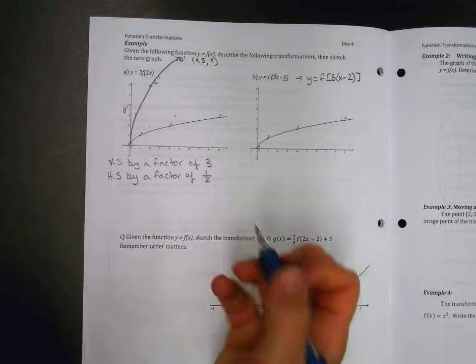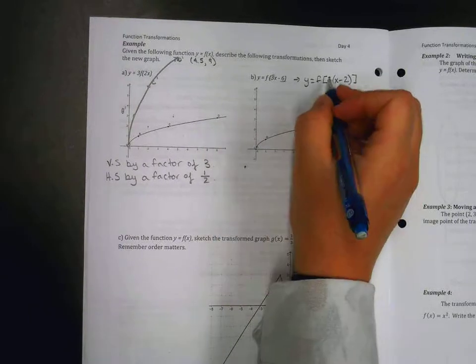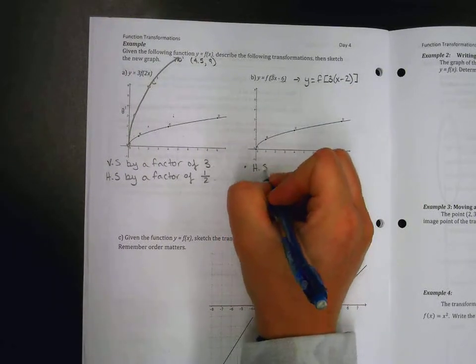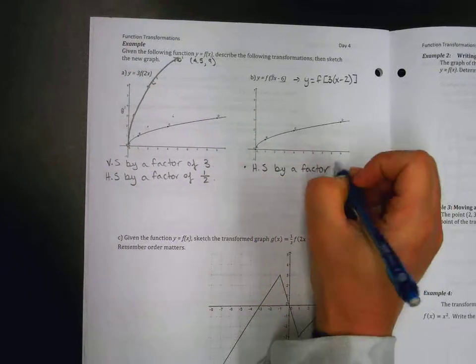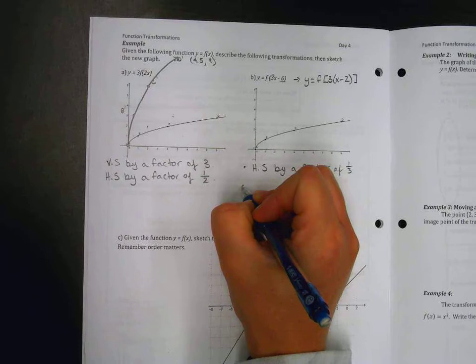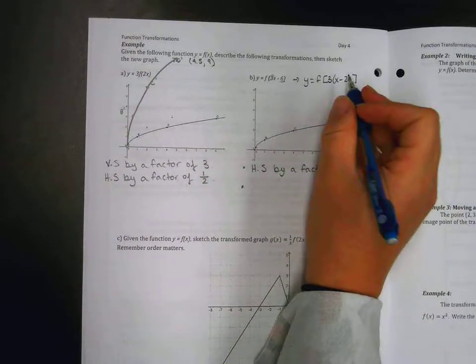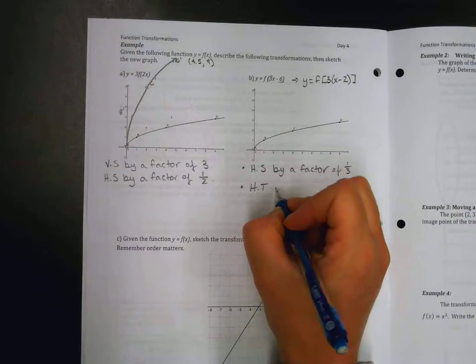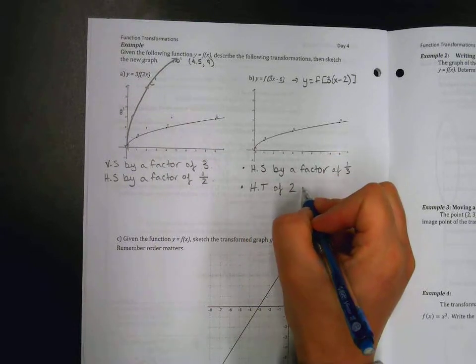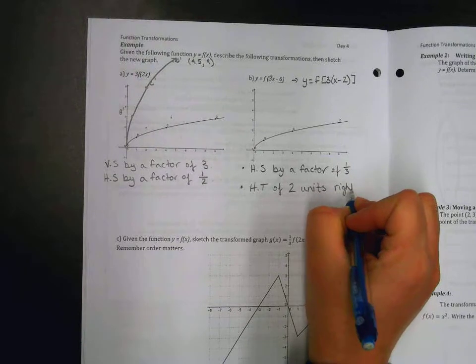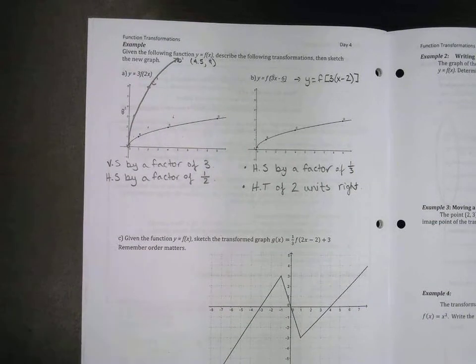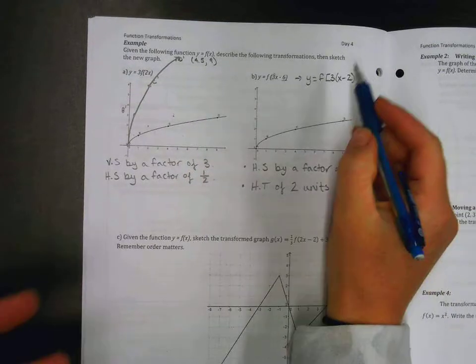So when I look at this, this tells me this is a horizontal stretch by a factor of 1/3. And then I have a horizontal translation of 2 units to the right. So here it's really important which order you do the transformations in. You need to stretch first before you translate.